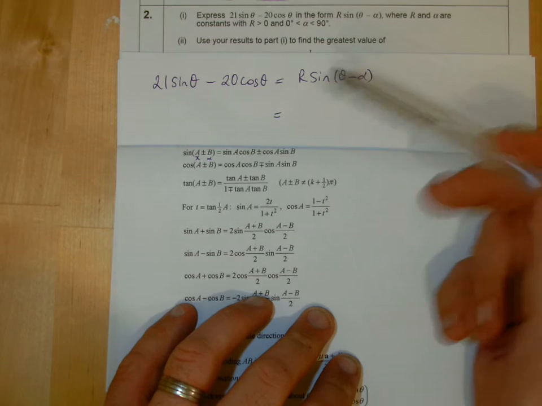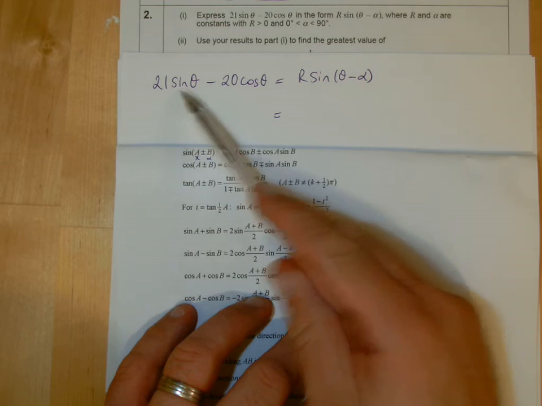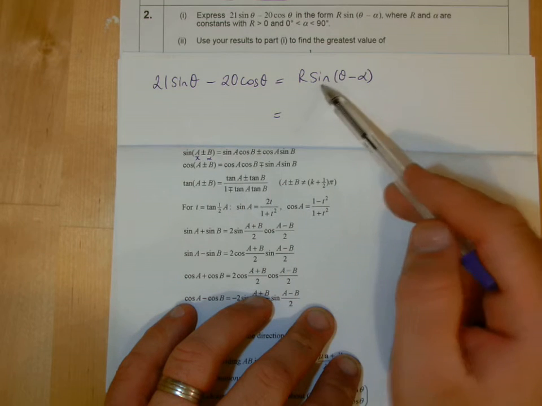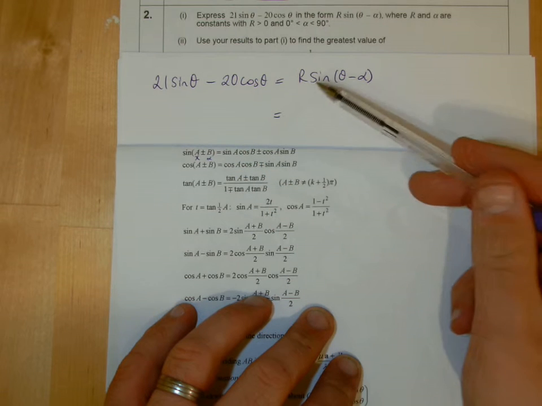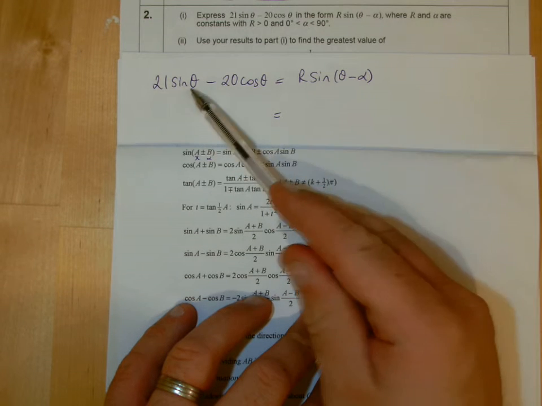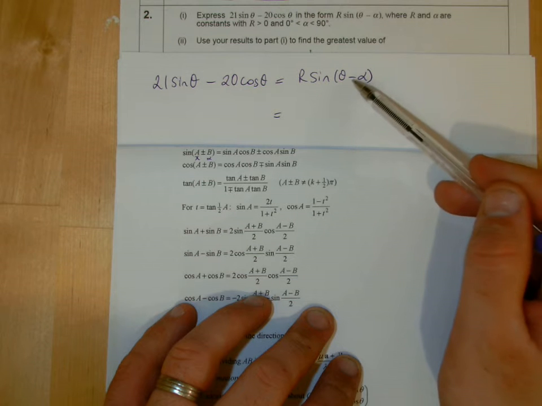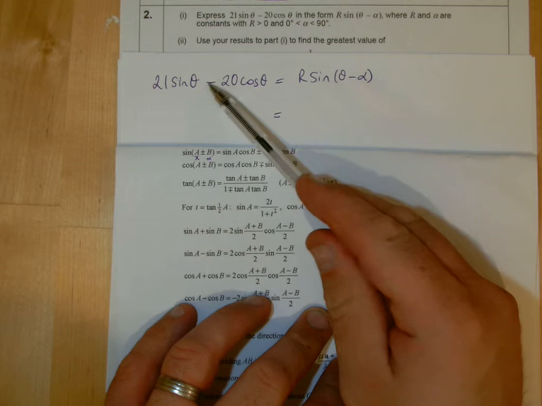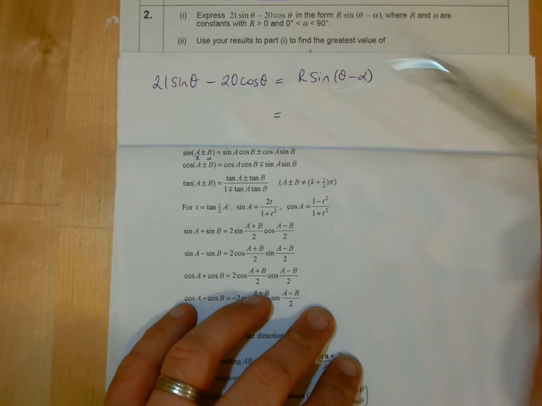And the other thing to remember with these harmonic equations is that whatever we start with, if we start with a sine, you're going to get r sine here. We'll see in the next question that it starts with a cos, so then we're going to have a cos here. Because we start with a sine, that's why it's r sine, and with sine, the signs here have got to be consistent. So we've got a minus here, to reflect the fact there's a minus there.